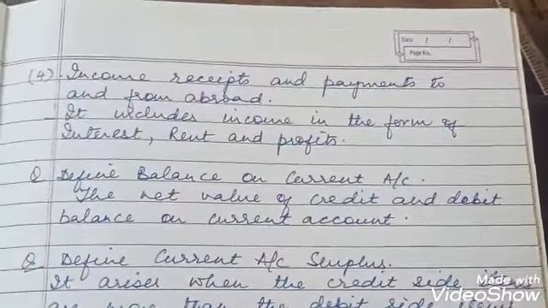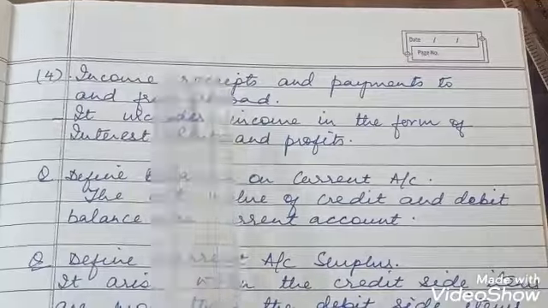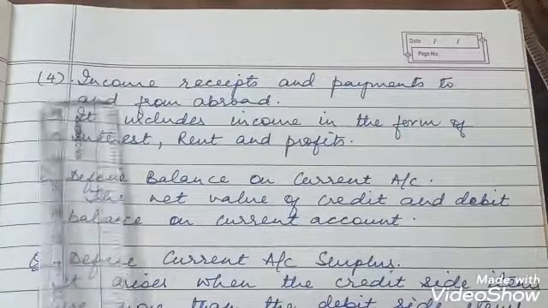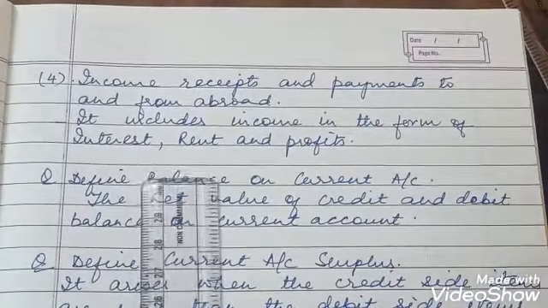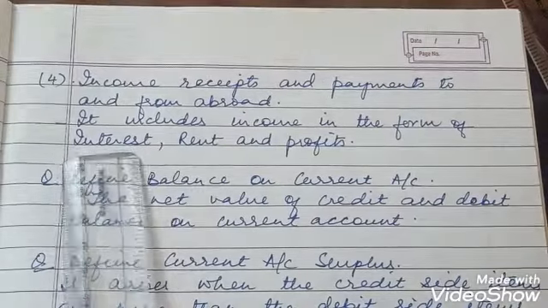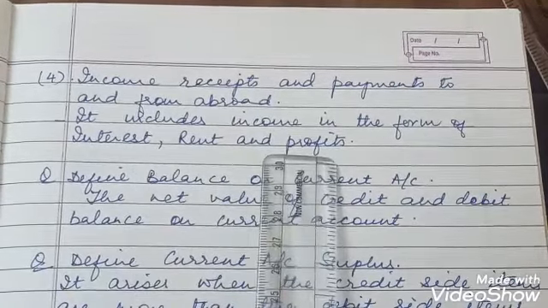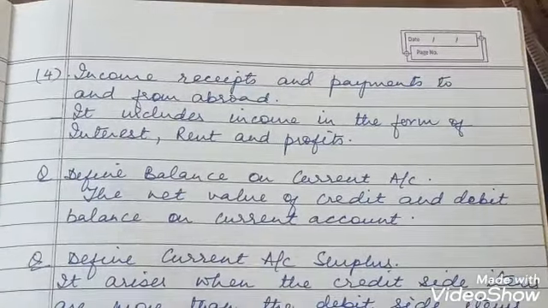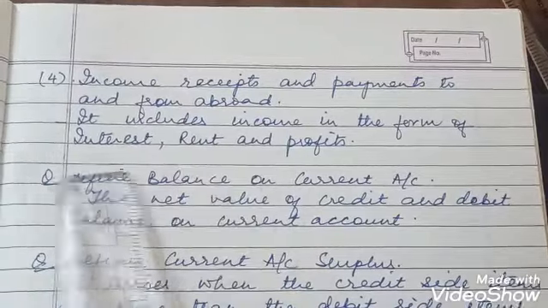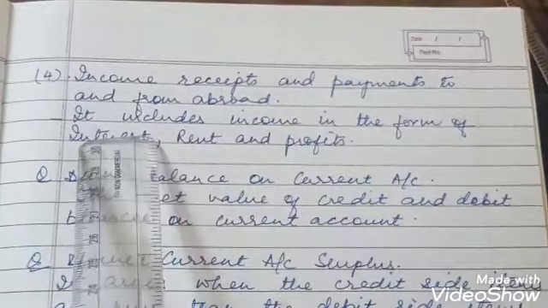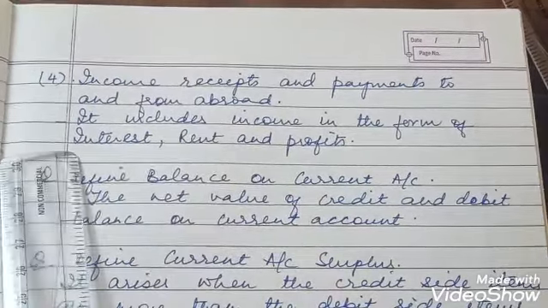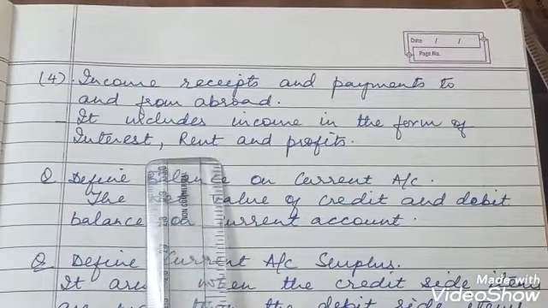There is a small concept which you need to know also, which can be another source of transfer in current account, which is income received and paid to and from abroad. When I use the word income, this is not going to affect your assets and liabilities, but the income could be in the form of interest, rent, or profits. For example, I have a house in USA, and let us say I'm getting rent from that particular house in USA. Then that is income received in the form of rent. It has not affected my assets and liabilities. Hence, it is a component of current account.